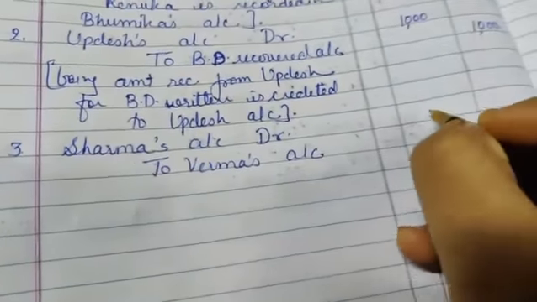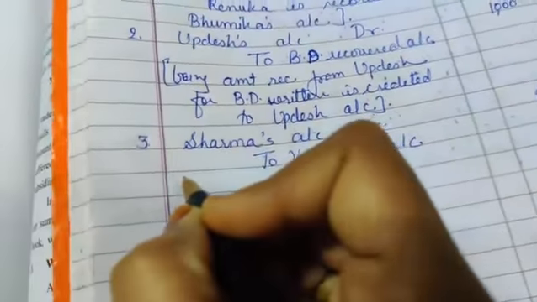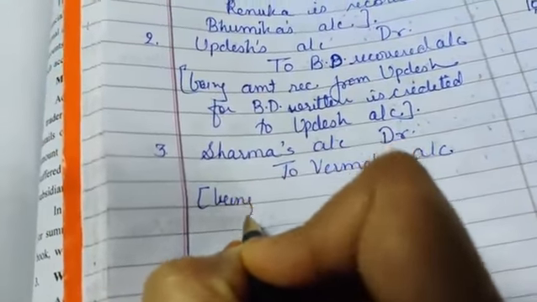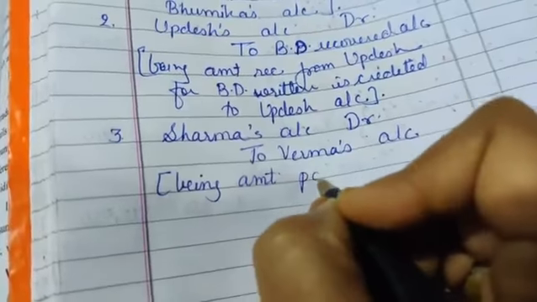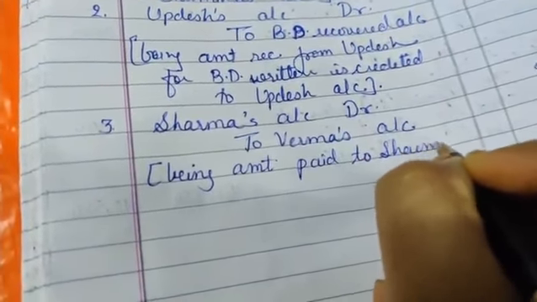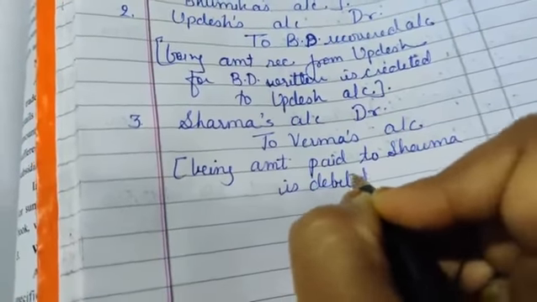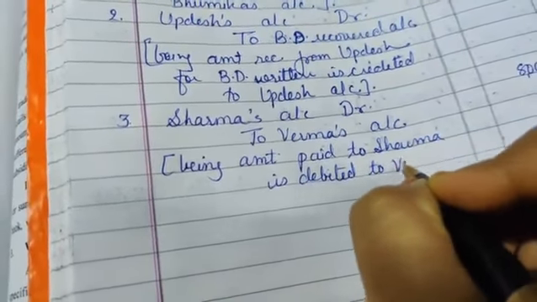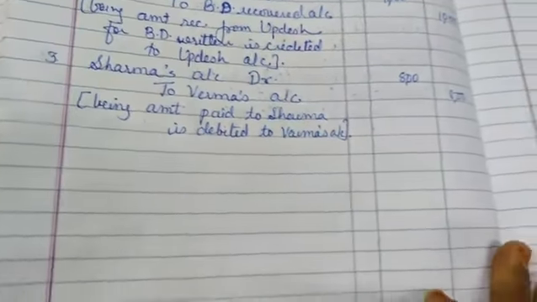The amount is 800 and 800. Fine. The narration will be: being amount paid to Sharma is debited to Verma's account. Fine. This will be your narration.